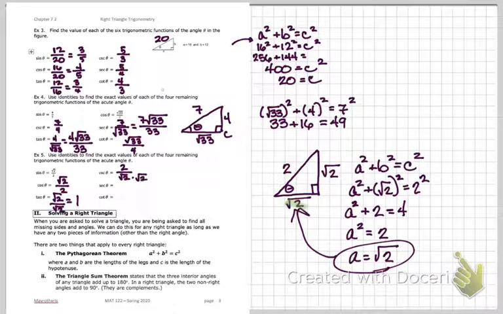Again, I'm going to rationalize that denominator by multiplying the top and the bottom by the same thing. I get 2 square roots of 2 over 2. Our 2's cancel, and we get square root of 2. Secant, 1 over cosine. It's going to look exactly like the cosecant, yeah? And cotangent, 1 over tangent, we get 1.